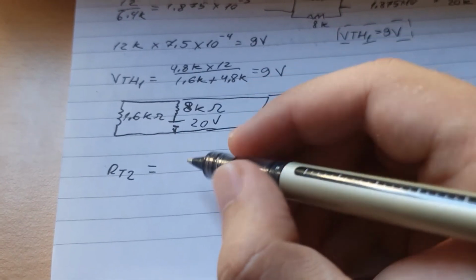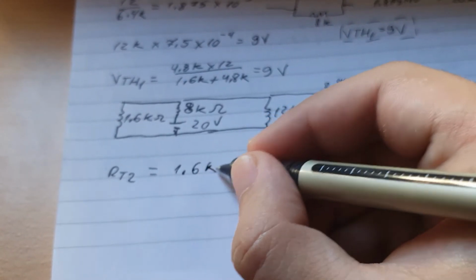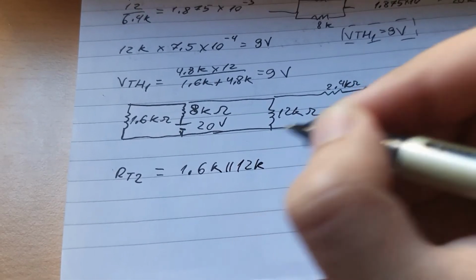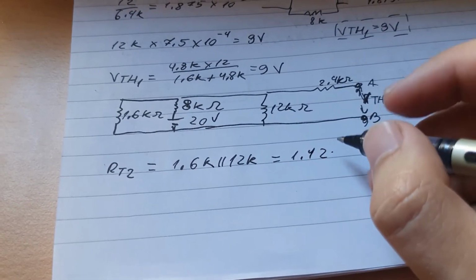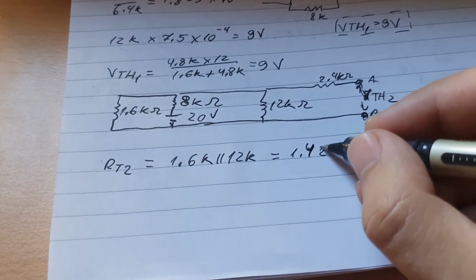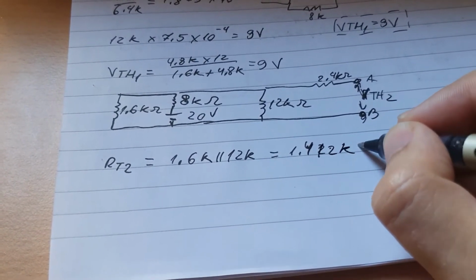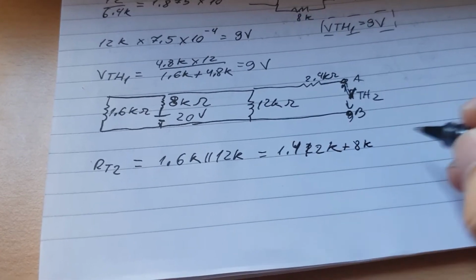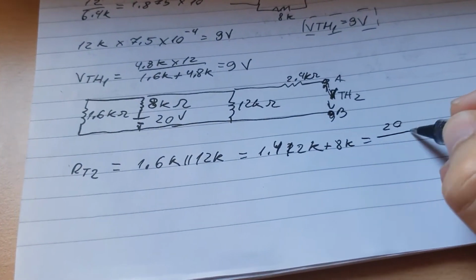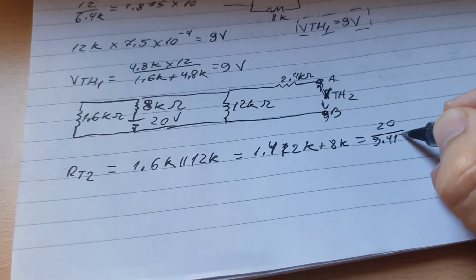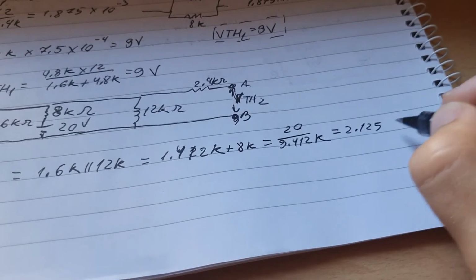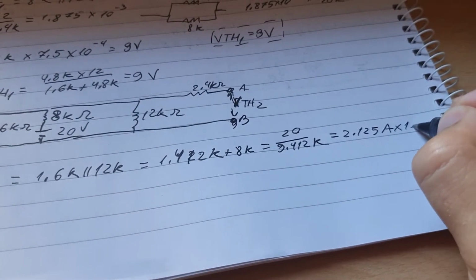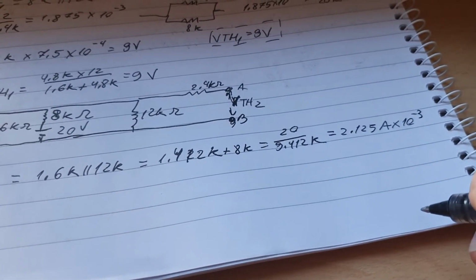So 1.6k parallel with 12k, and that will give 1.412k plus 8k, and that will be equal with 20 over 9.412k, which is 2.125 milliamps, because of the power of minus 3.